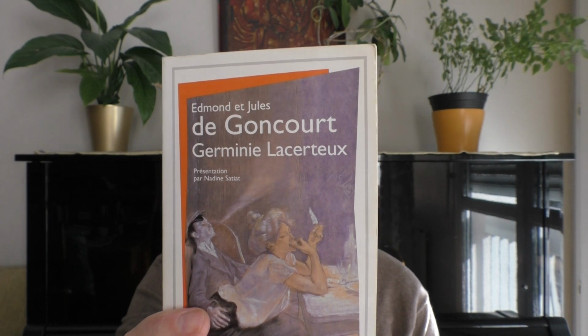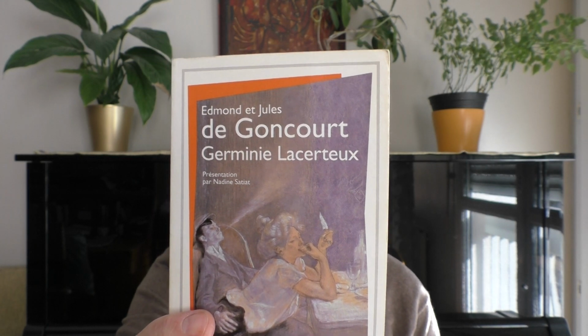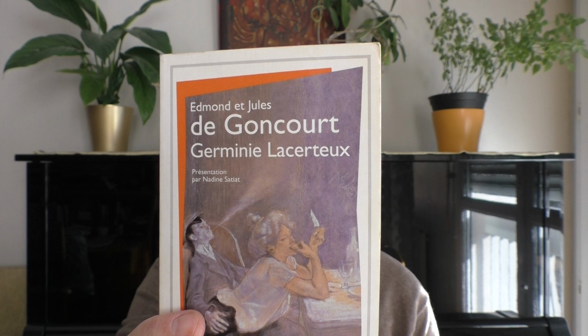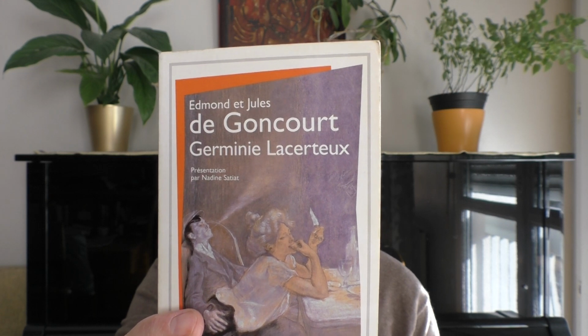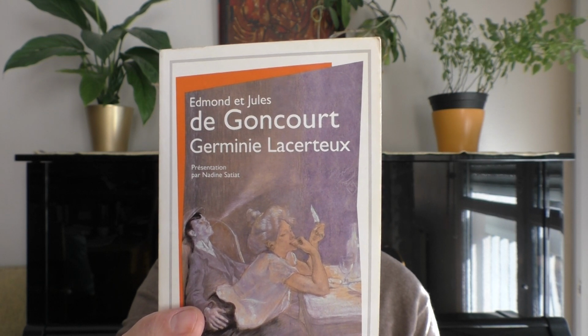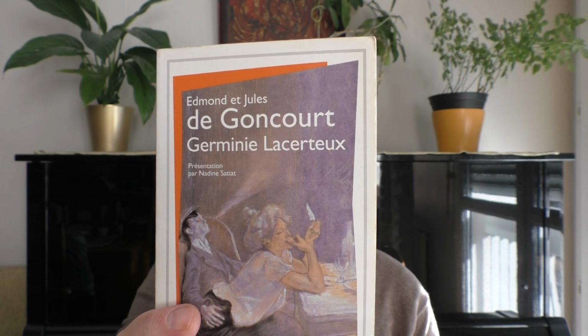As you know, the first major French naturalist novel is probably this one, Germinie Lacerteux. It was published by the Goncourt brothers in 1865. Just to let you have a look at that there. As you can see just from the cover, this is the kind of world that it described. And the preface to Germinie Lacerteux is in a sense the starting point for naturalism. You could say it kick-started naturalism in France.